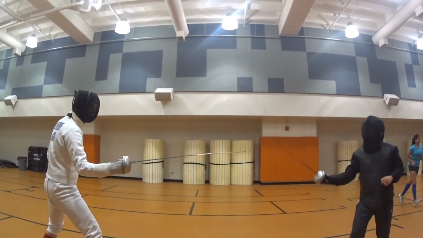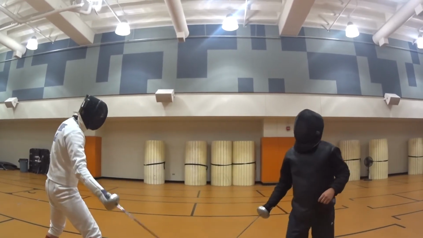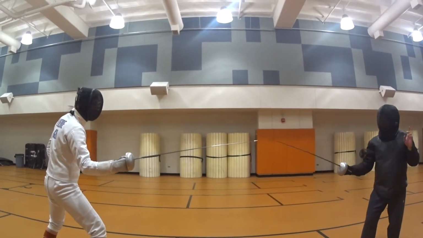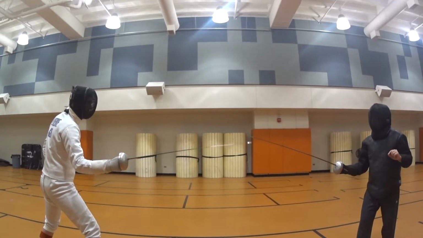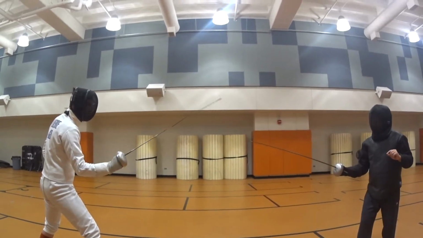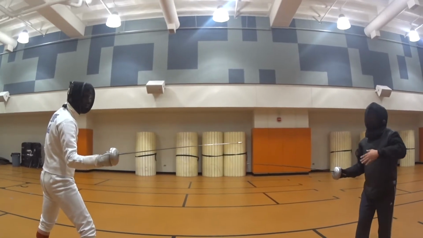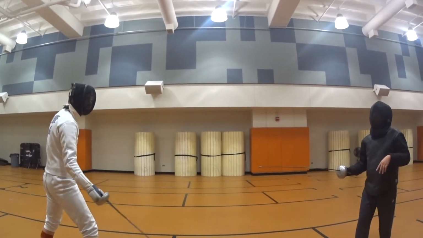Okay, where's the thrust? Ready? Up. Okay, ready? What distance am I at? Compound. The thrust is going to be here. What are your possible responses? 4, and then riposte. Okay, what are my possible actions at a compound distance? You can do a feint with teeth. Yes.